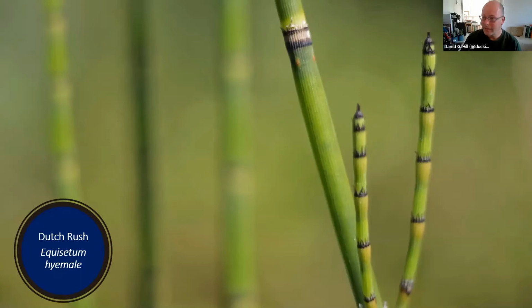It is native, but was imported in such large quantities from Holland to London and the southeast that it was given the name Dutch rush. But as I say, it is native. It can be a bit of a pain if it escapes, and you will find this in the sort of garden pond trade.